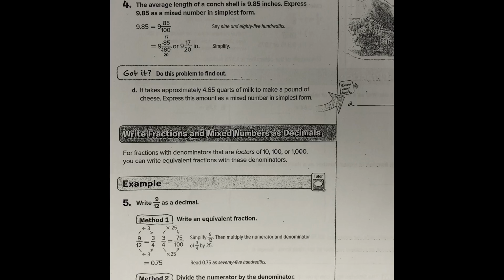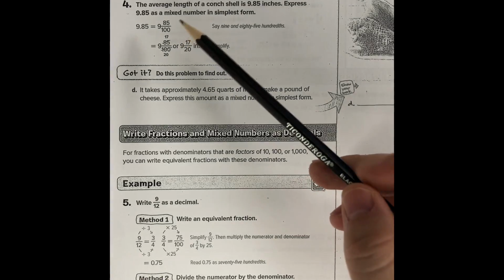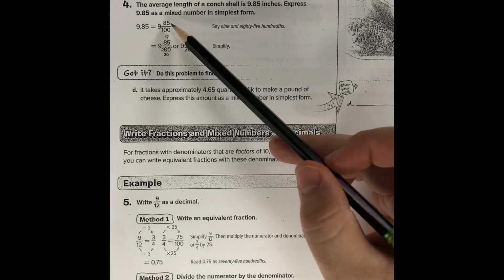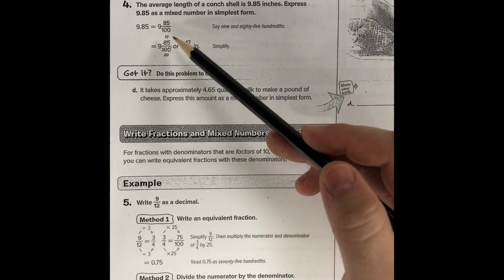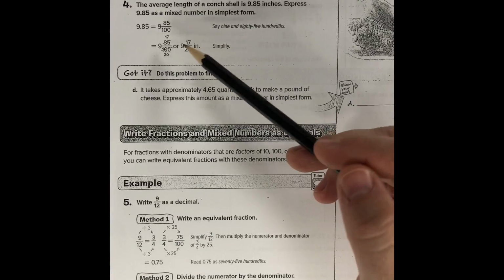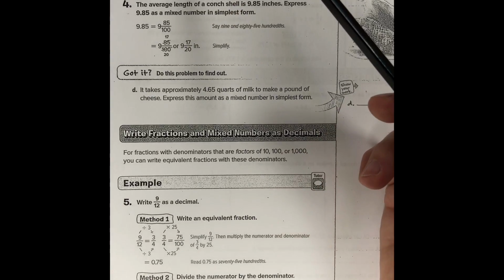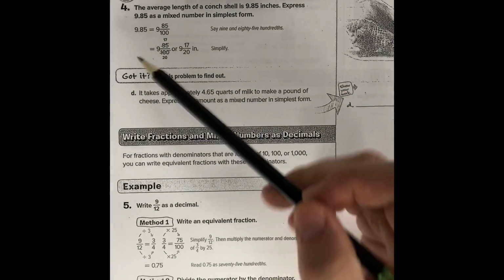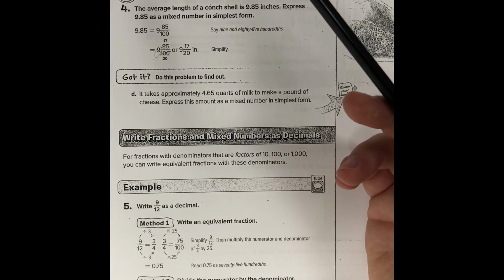We have 9.85, which also equals 985 over 100. So we have 85 hundredths, 9 and 85 over 100. So we need to simplify like we did before with our fractions. Our whole number, 9, isn't going to change.